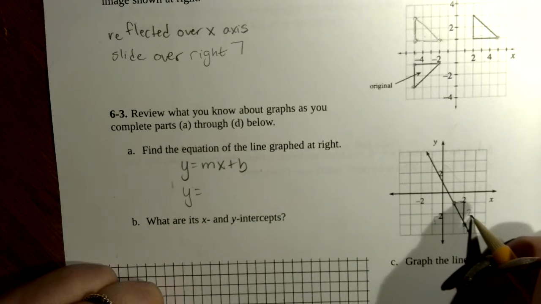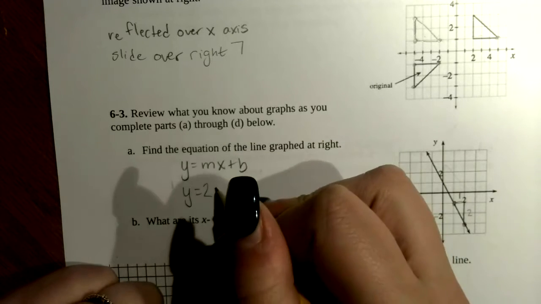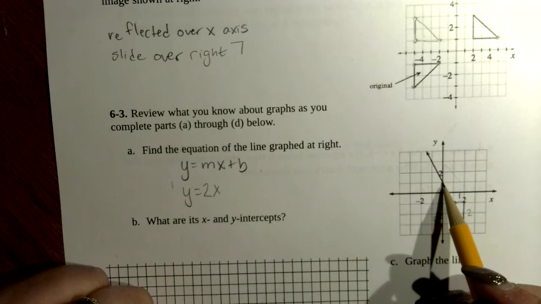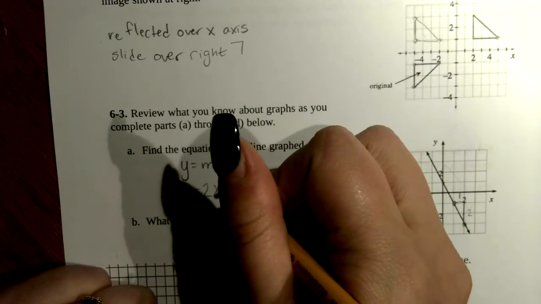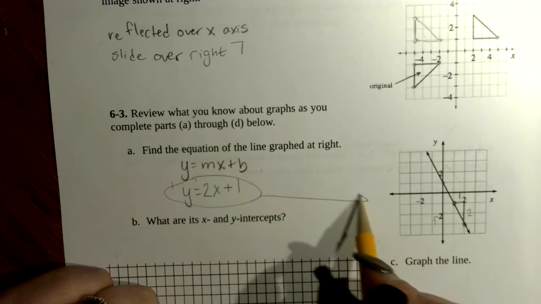I can see I'm going up 2 and over 1. So my growth would be 2. So 2, then I need to add my x, right? And then my y-intercept. Where is it crossing the y-axis? That's this point right here, which is number 1 on the y-axis. So I'm going to say plus 1 for my rule. So that would be the rule for that graph.